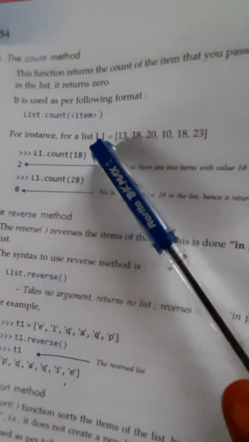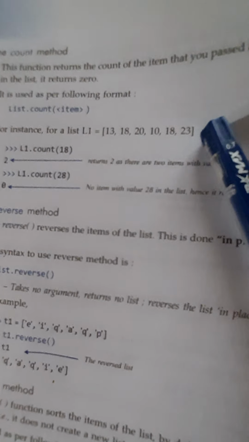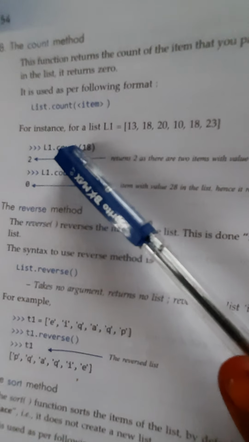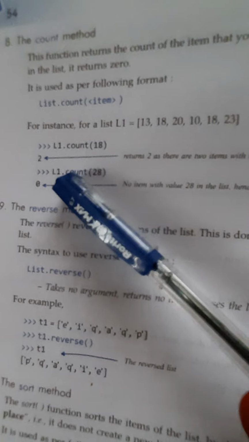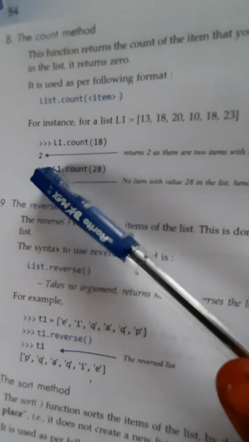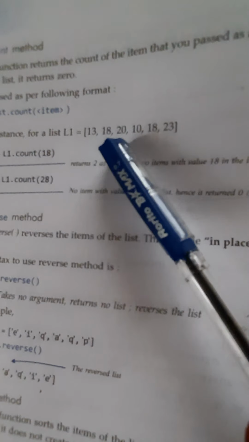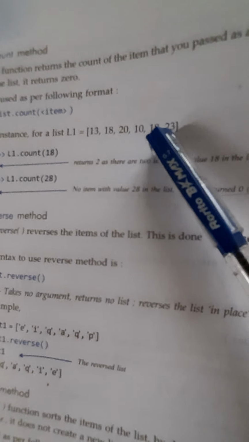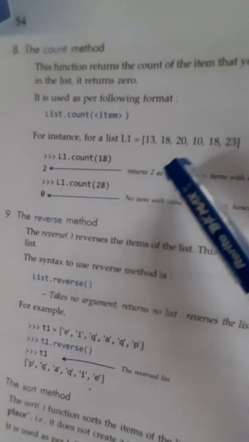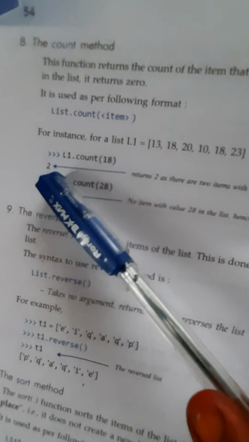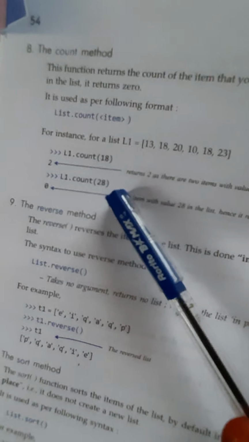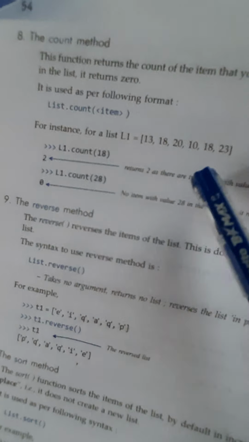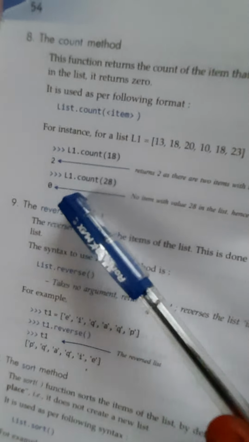Look at the list given, L1 is equal to a list with 6 elements, and now you are checking L1.count(18). It is there, so how many times is it occurring? See, in this list 18 occurs 2 times, so it is displaying the result as 2. And now the next one is similarly 28. There is no number 28 in the given list, so it is displaying 0.